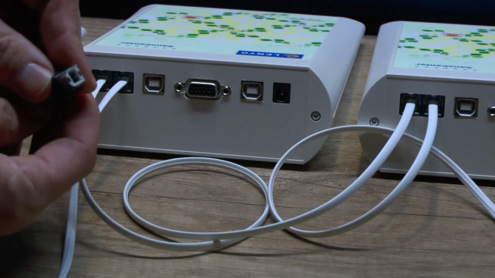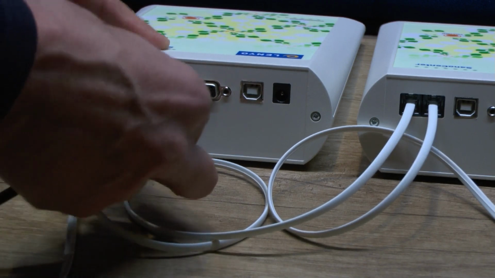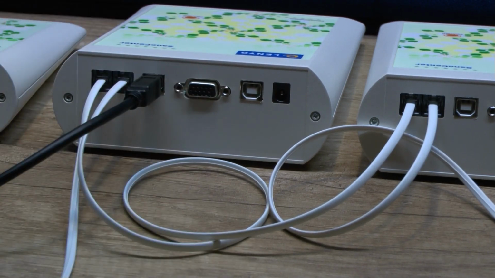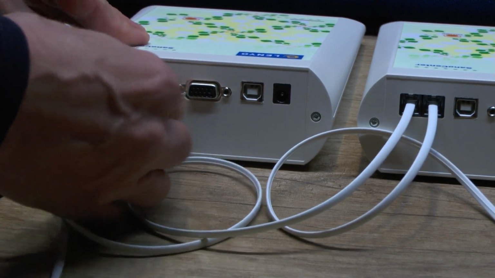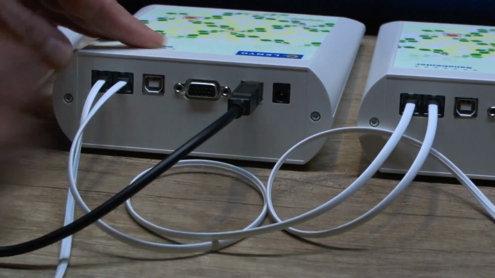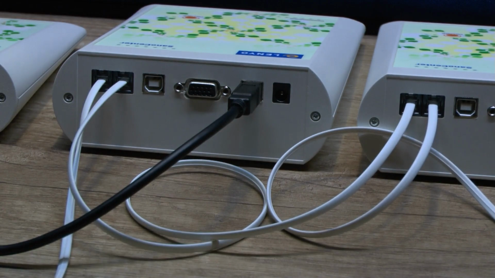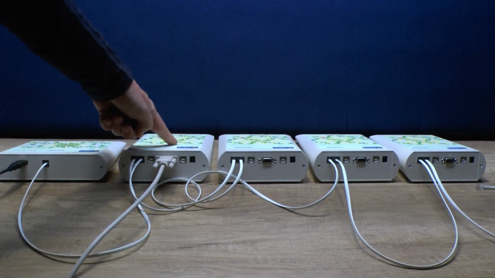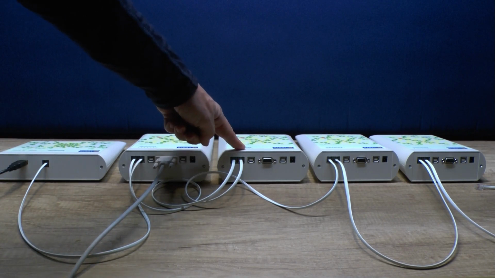You may connect the USB cable to either USB port on the unit. Now the first, or A unit's antenna is attached.